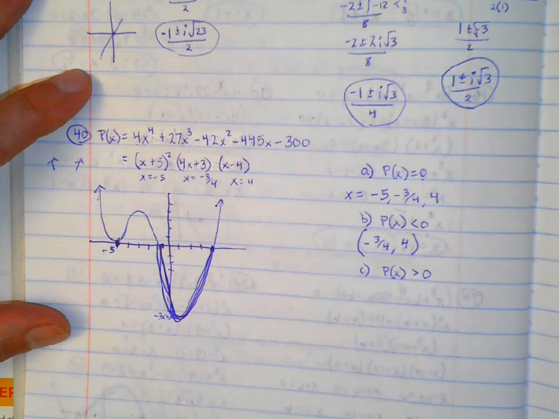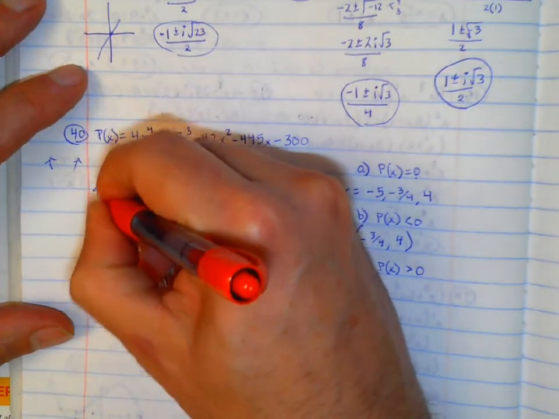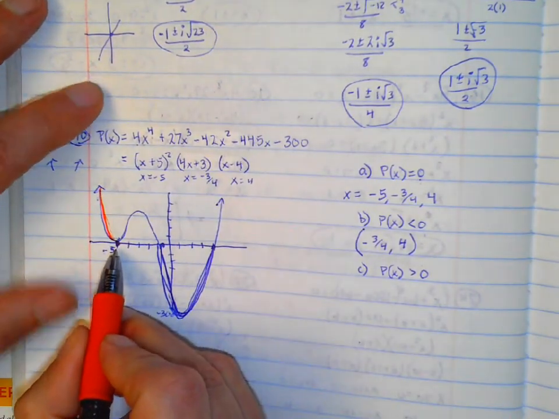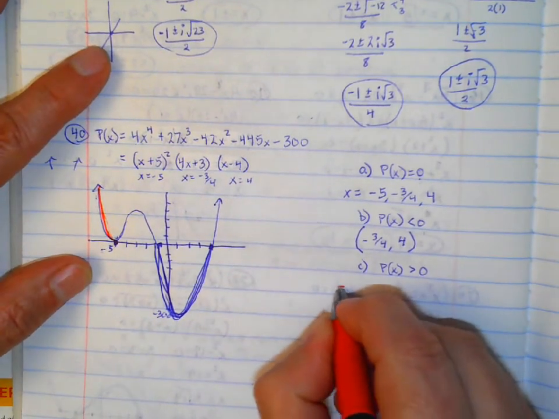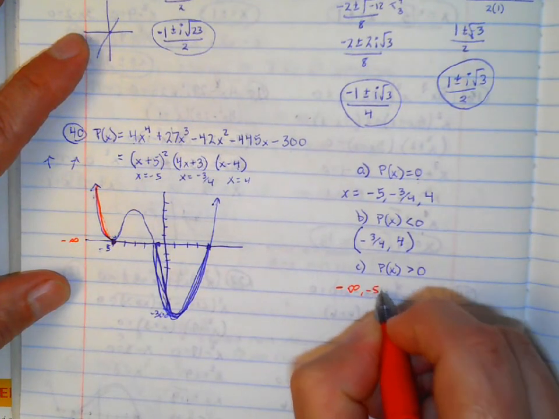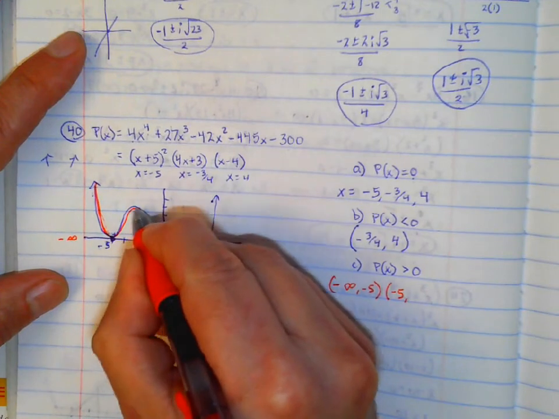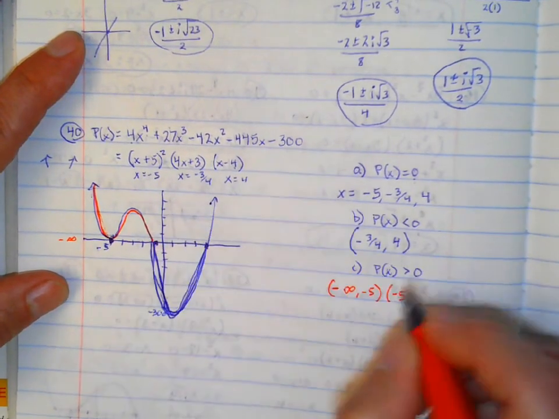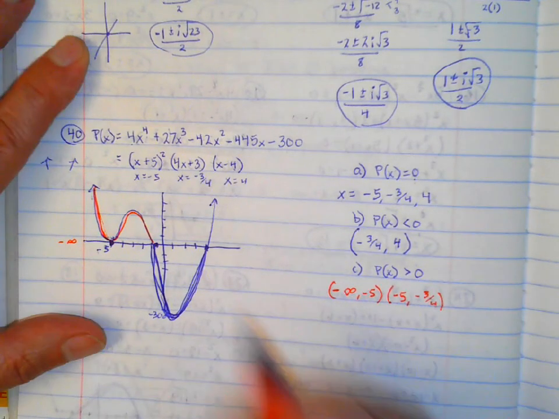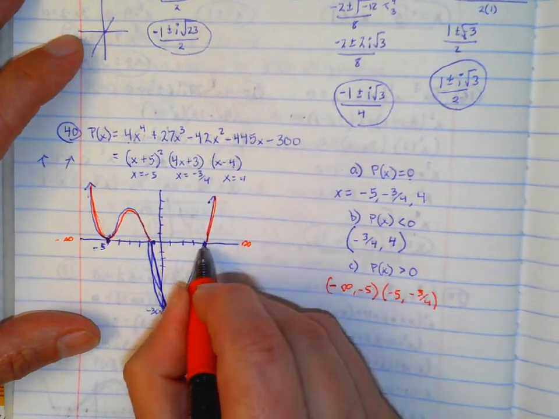Okay, and then where are they greater than 0? Okay, so here is greater than 0. Now if it's greater than or equal to, I could keep going, but since it's not at negative 5, I can't include that. So from negative infinity to negative 5, and then from negative 5, it keeps going and is positive all the way through here, all the way to negative 3/4. And then it goes negative, and then up here it's positive again. So from 4 to infinity.